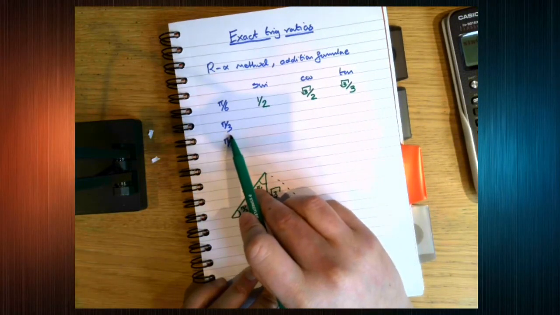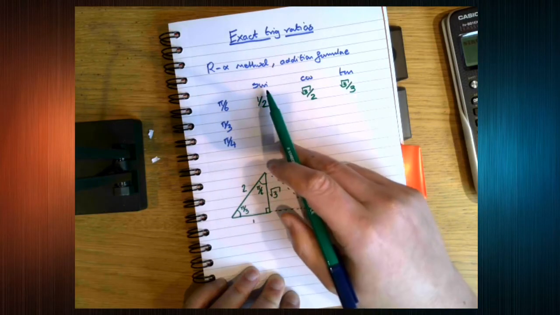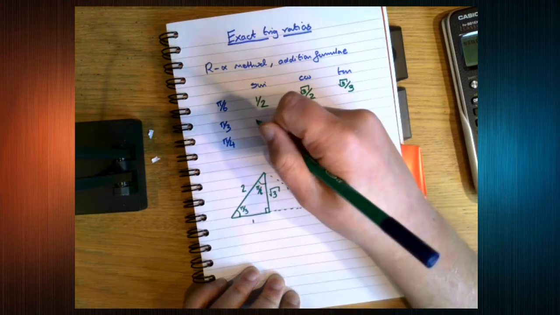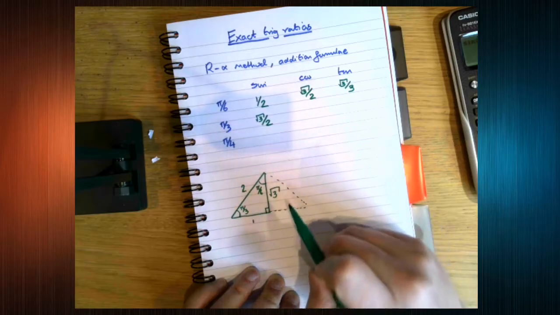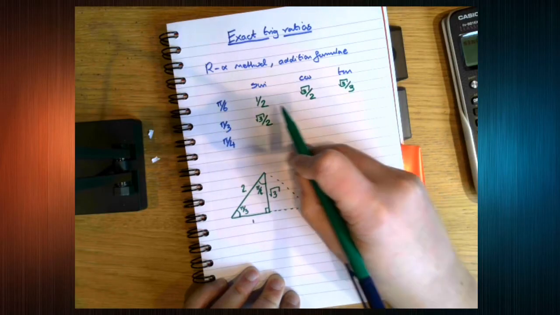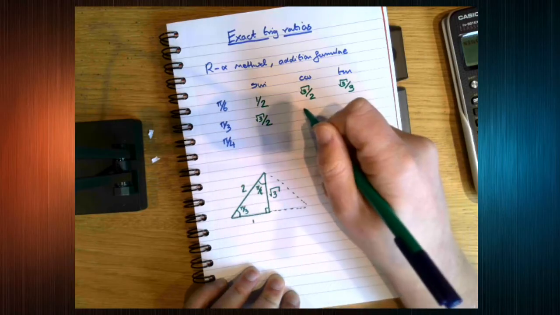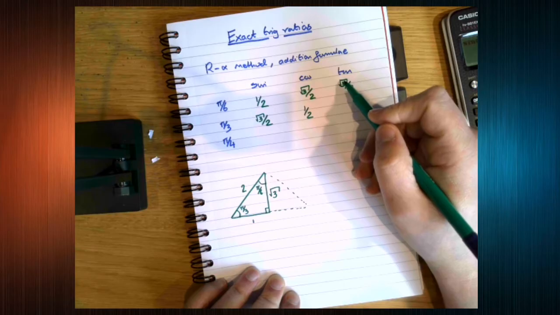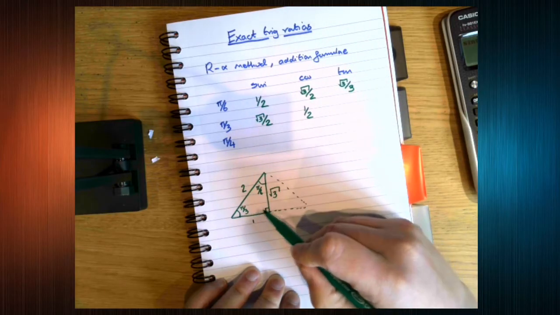Pi over 3, we do the other way around. So sine of pi over 3, opposite over hypotenuse, root 3 over 2. Oh look, they're the same. Cos of pi over 3 is a half. Oh look, they're the same. That should happen. Tan of pi over 3 is root 3 over 1.